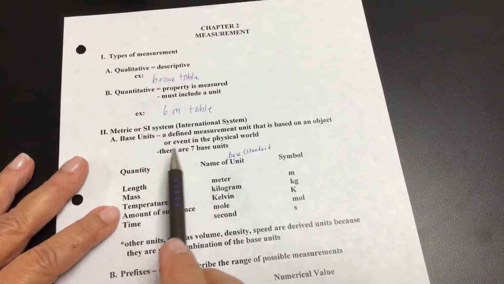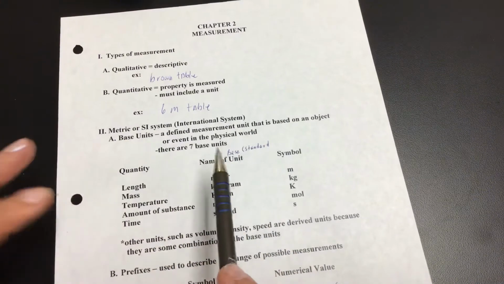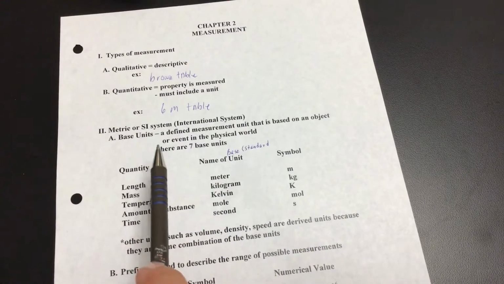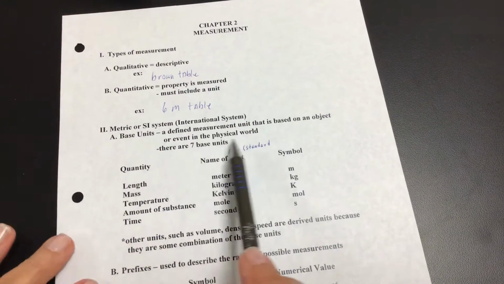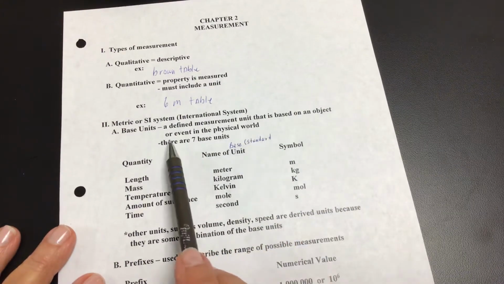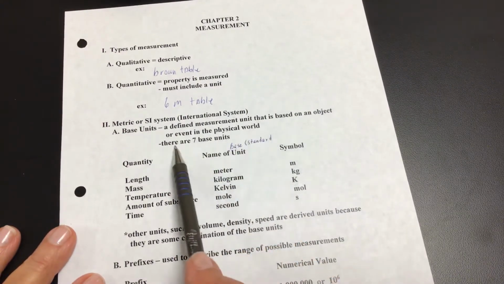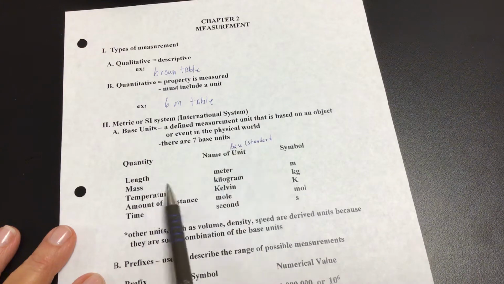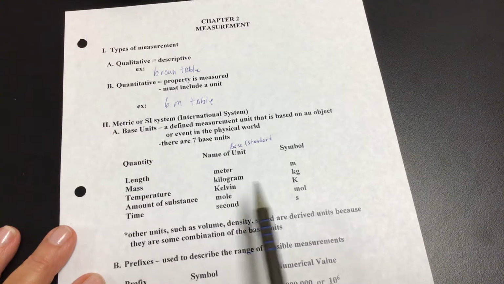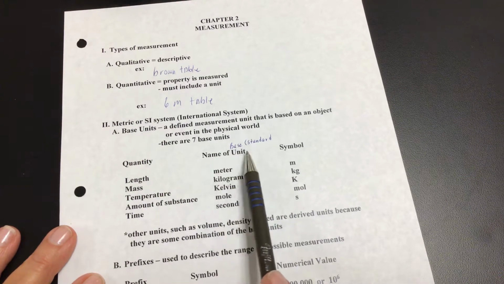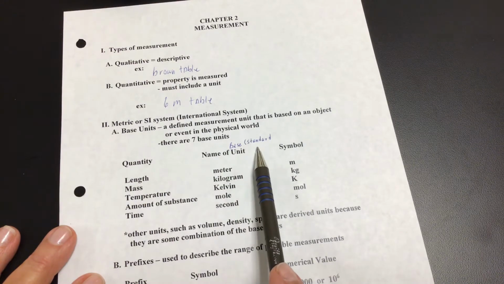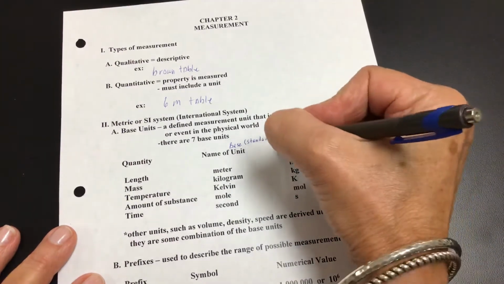In the metric system, or the Systems International, that's the system we will use in chemistry, you have what we call base units. These are a defined measurement unit that is based on an object or an event in the physical world. There are 7 base units. I've only listed 5 for us. Next to the name of the unit, you might want to add the word base or standard unit.